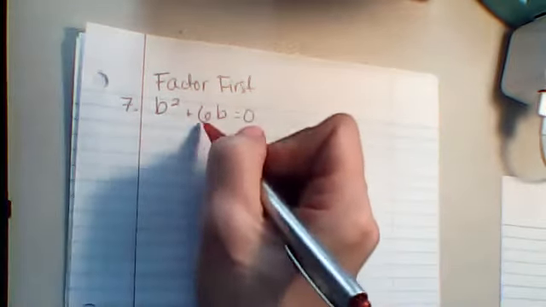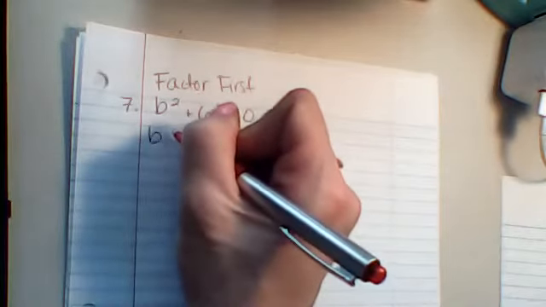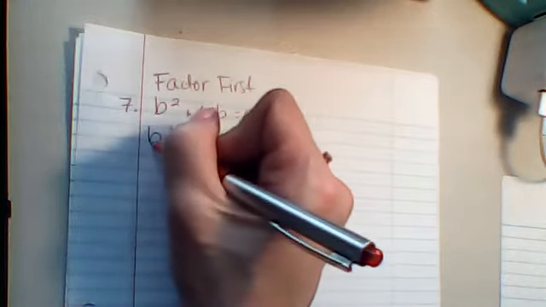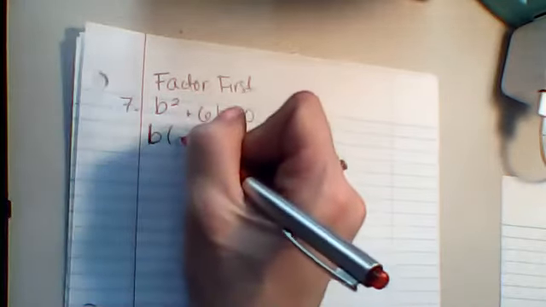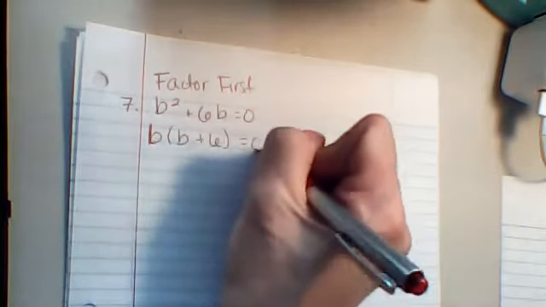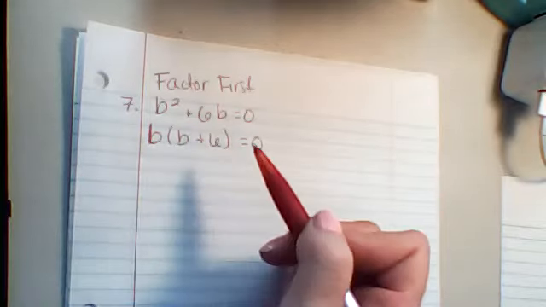So let's see, what can I divide both of these terms by? I can factor out or divide them both by b. So that's a b, not a 6. So I've got b plus 6 when I factor that out. Now let's check to make sure I've got it right. b times b is b squared. b times 6 is 6b.